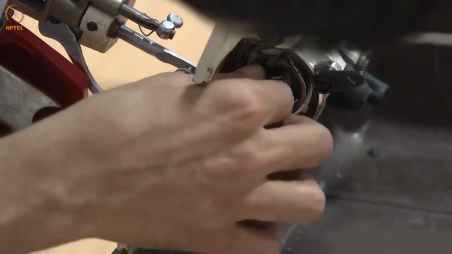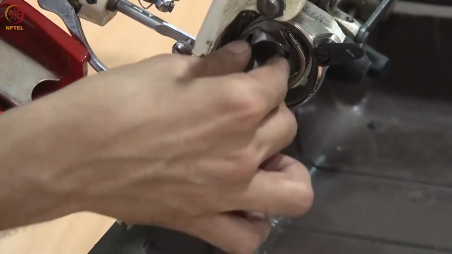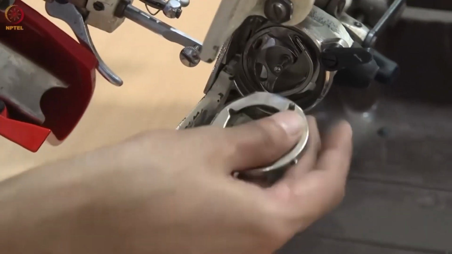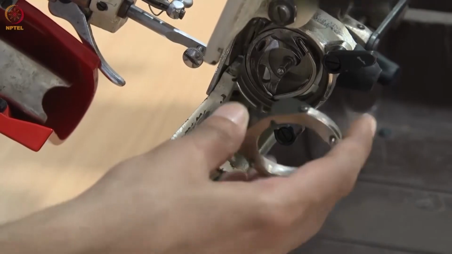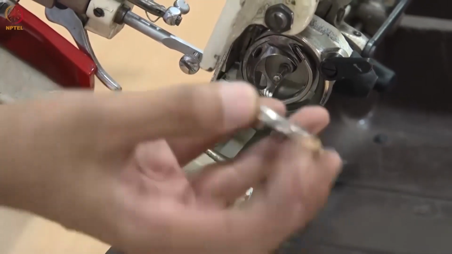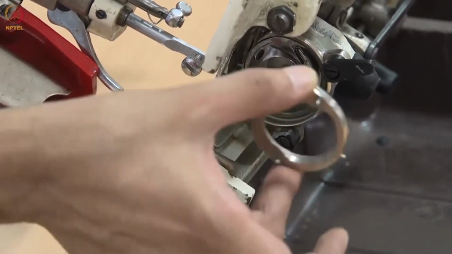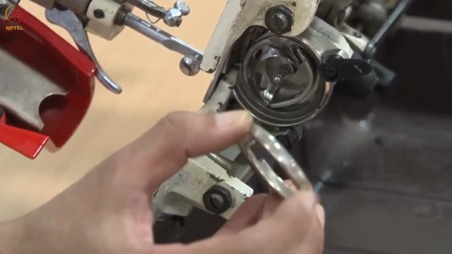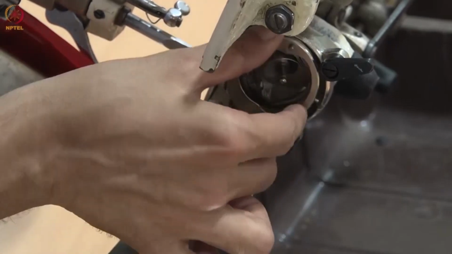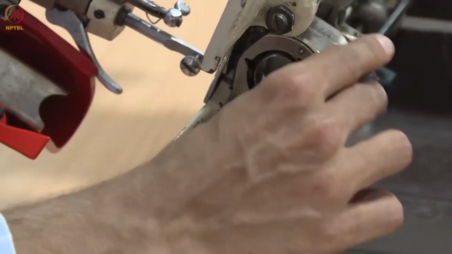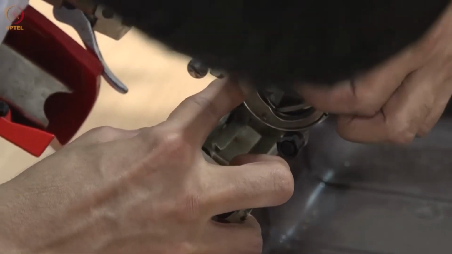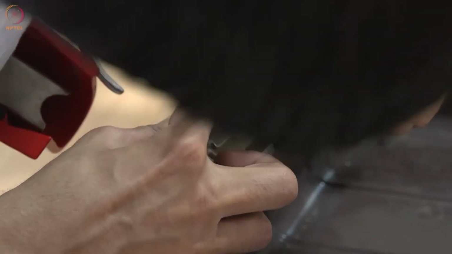So you put this and then you have another ring, this component. Pay attention to the orientation. It is direction sensitive, you can't put it in any fashion. In this mechanism, this projection has to go into this notch, and once you do that, you lock it in place.